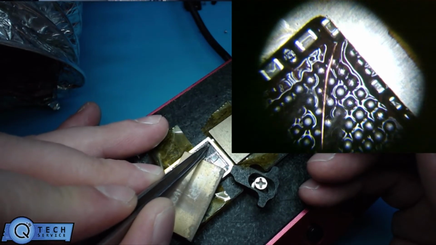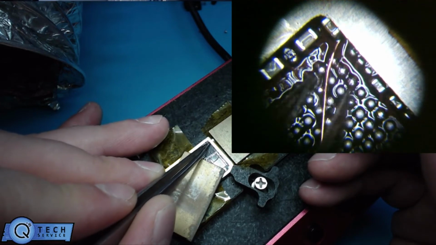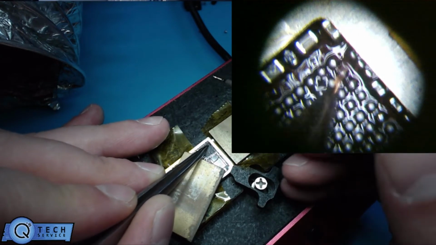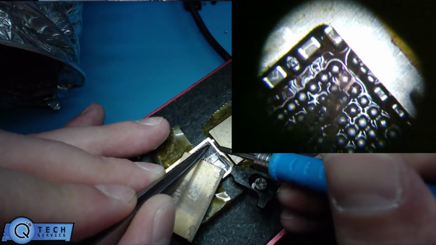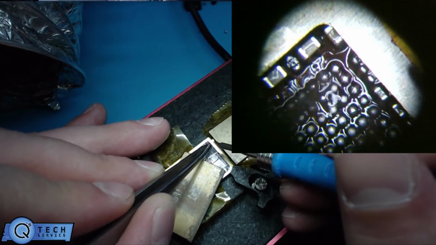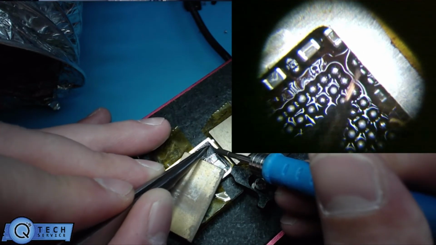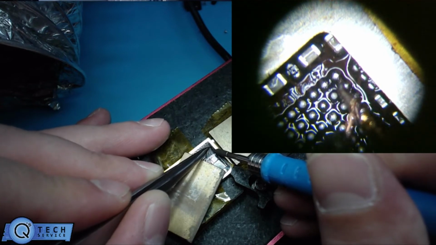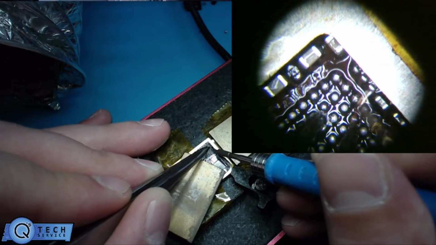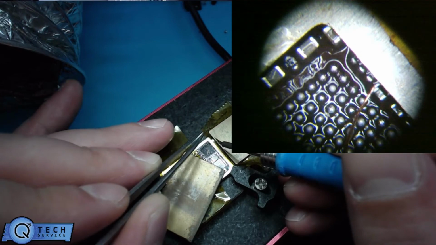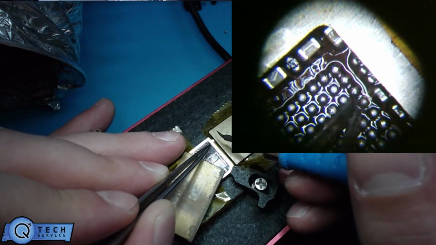See, I don't know what happened to my iFixit tweezers. I like those because they're bent for this job. These ones just suck.